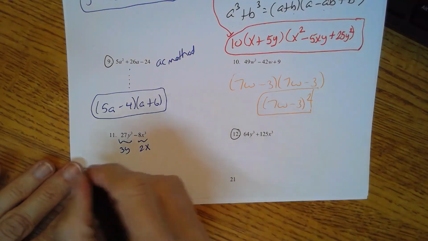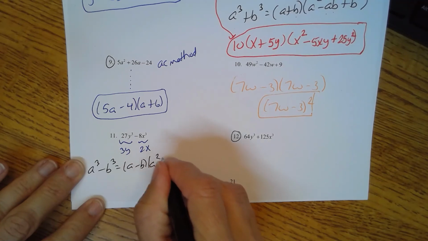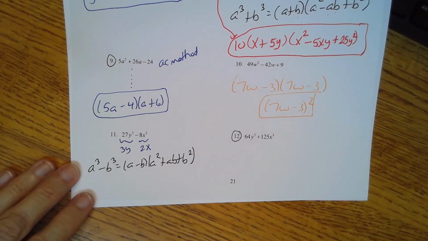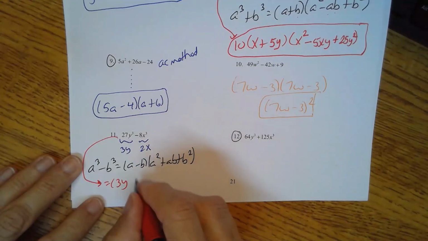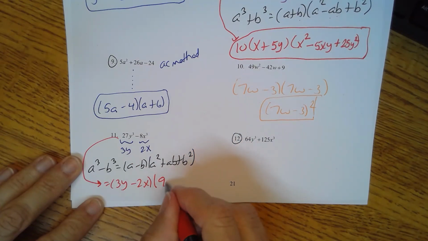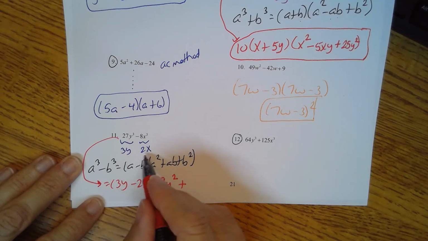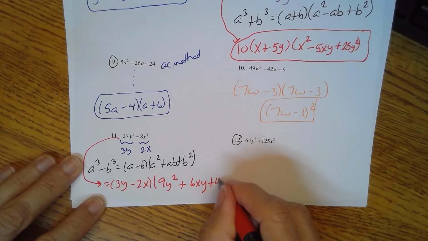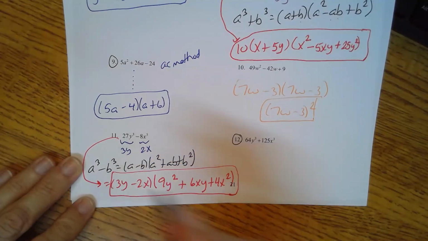I prefer you write the formula every time, a cubed minus b cubed, because the more you write it, the more you'll remember it. And the only way to get to this answer is to have the formula memorized. So my A is 3y, so we're going to come down here, and my B is 2x. Now I have to take my A and square it, so 3y times 3y is 9y squared. Plus, and then multiply 3y times 2x, so 3y times 2x is 6xy. And then I have to take my 2x and square it, so 2x times 2x is 4x squared. And again, you'll never be able to go farther with your cubes formula.